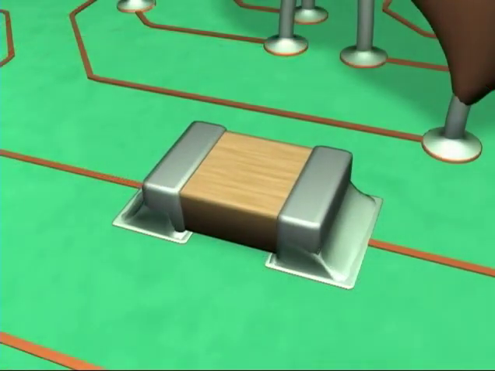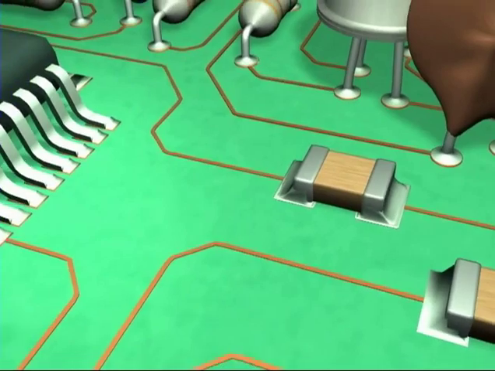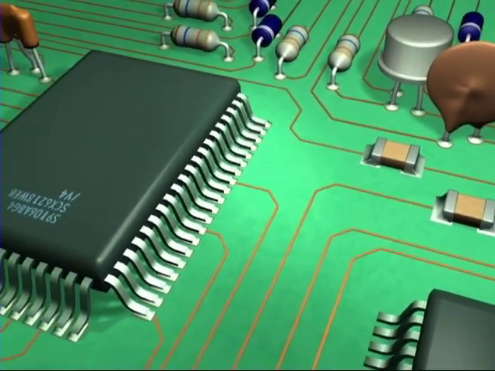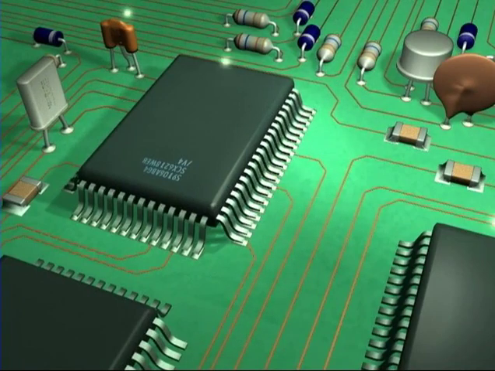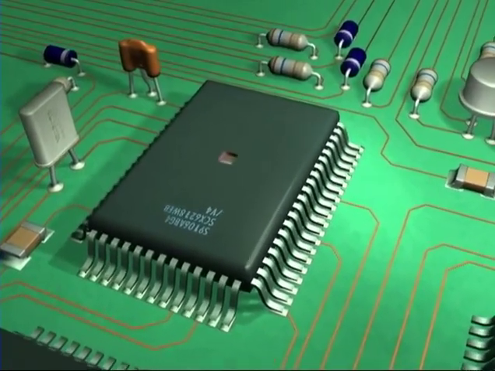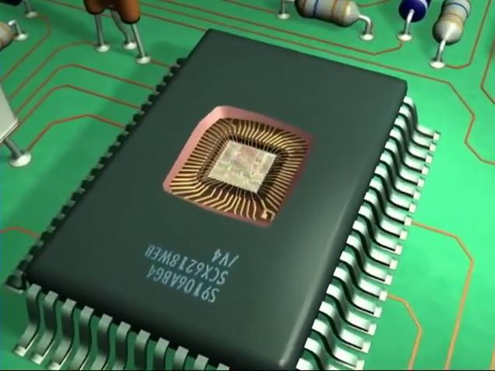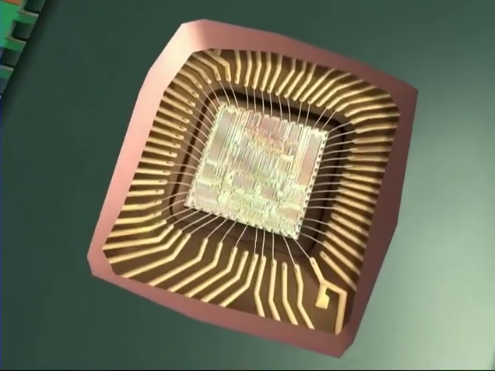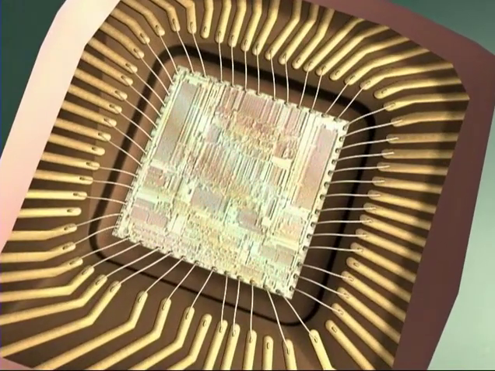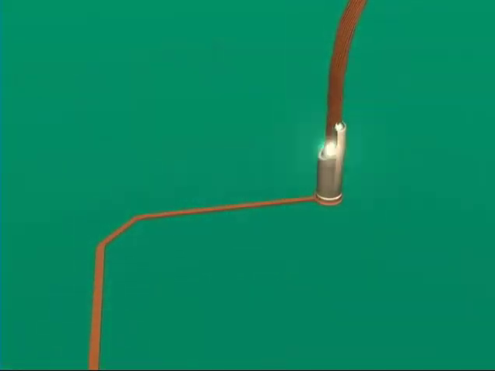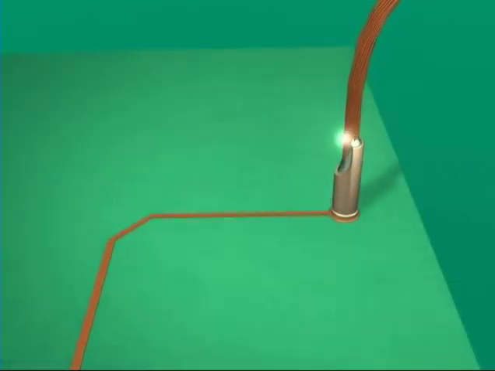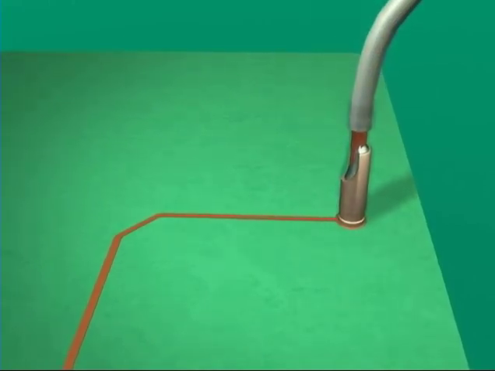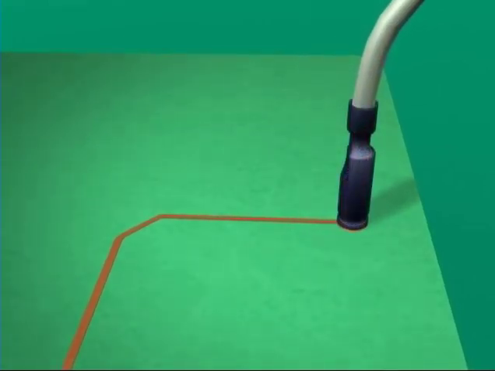Let's begin by looking at some basic information about components. Components are devices that control the flow of electricity, so that an electronic product can do what it's designed to do. The most important components are semiconductors and are called active components. Semiconductors consist of both conductors and insulators. A conductor is a metal or material that will allow electricity to flow through it. An insulator is any material that has a high resistance to the flow of electrical current.